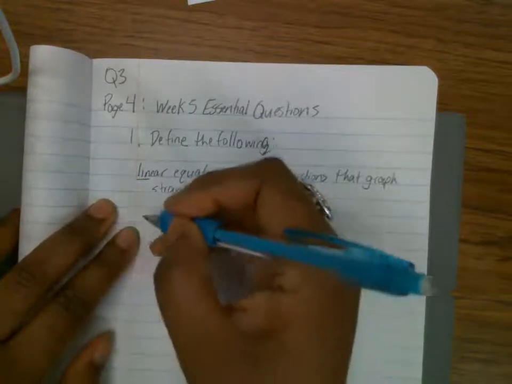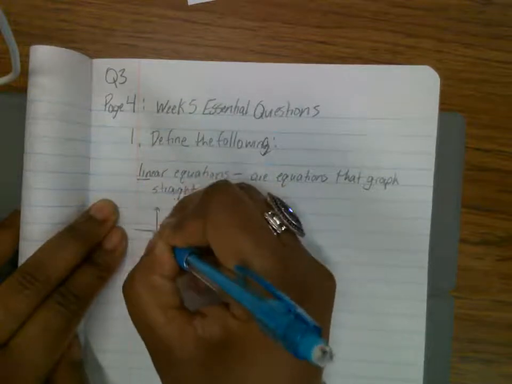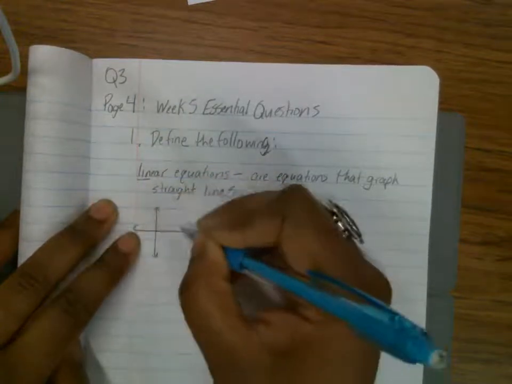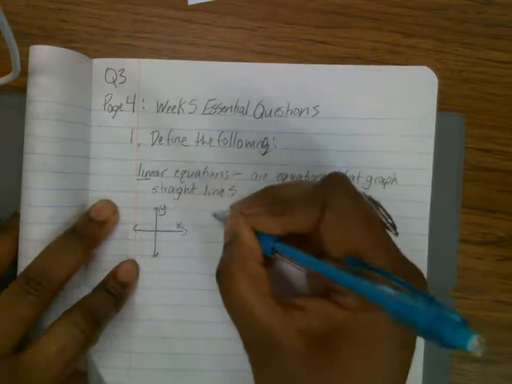We're going to write or draw 4 examples. I'm going to draw 4 small coordinate planes. Each coordinate plane, I'm going to label the x-axis and the y-axis.